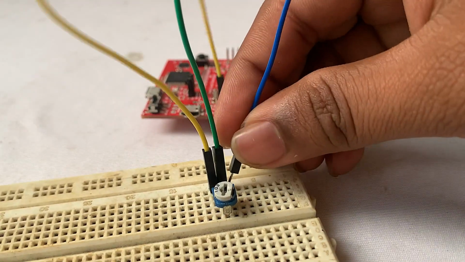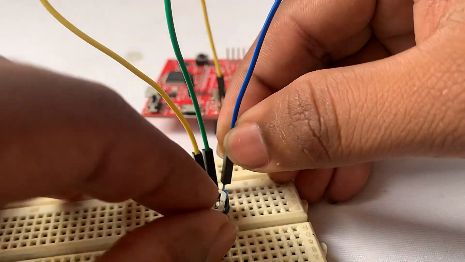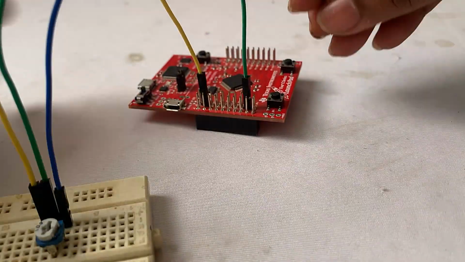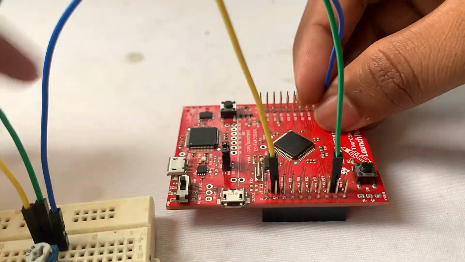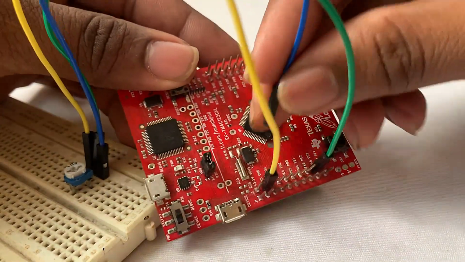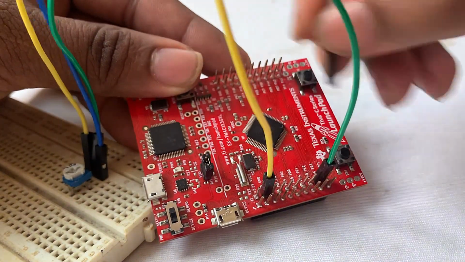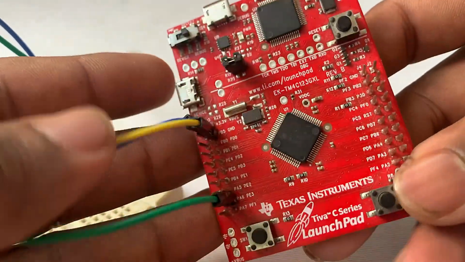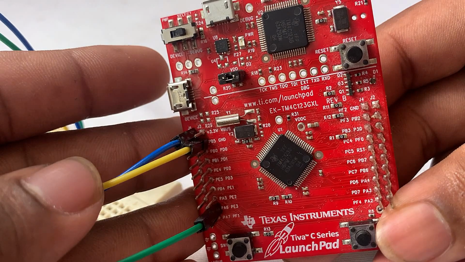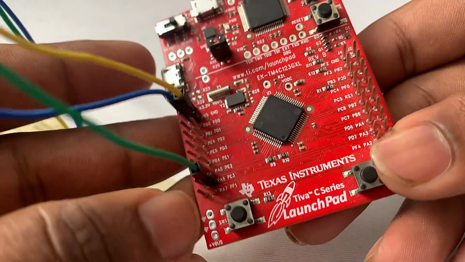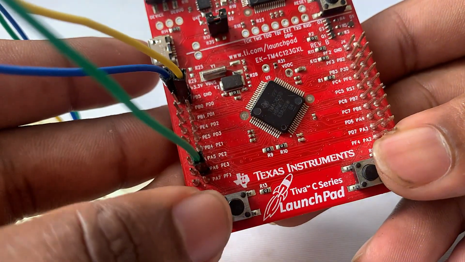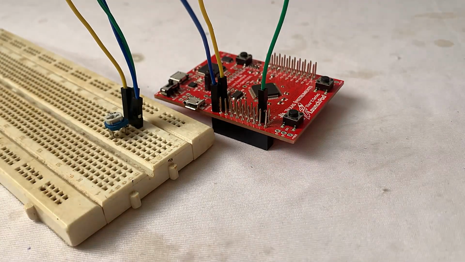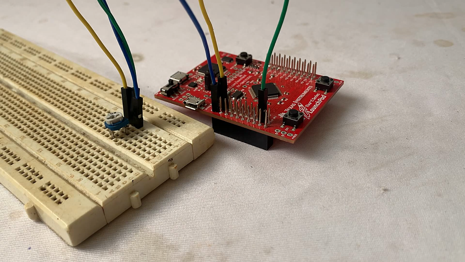And regarding the rightmost terminal, I am just going to connect this rightmost terminal of this variable resistor to the 3.3 volt signal. So here is the 3.3 volt signal. I am just going to connect it right over here. You can see I have connected this pin to the 3.3 volt signal. Yellow pin has been connected to ground, and the center terminal has been connected to PE3. And that's all about the connections that we want to do. Let's take a look at the output in the hardware.